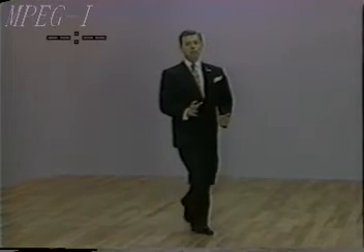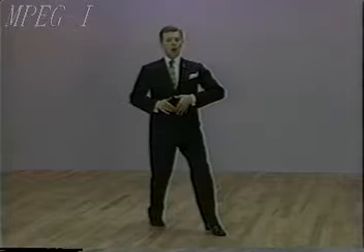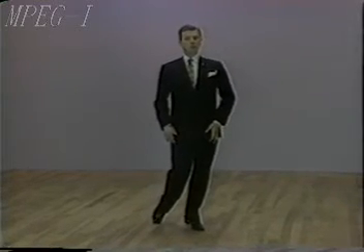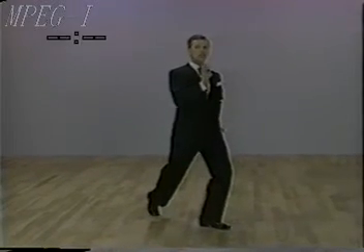We've got 1, 2, 3, and we collect on the 4th beat. From here moving on, we've got half a beat onto the foot, half a beat, half a beat collection, continuing again into the slow.